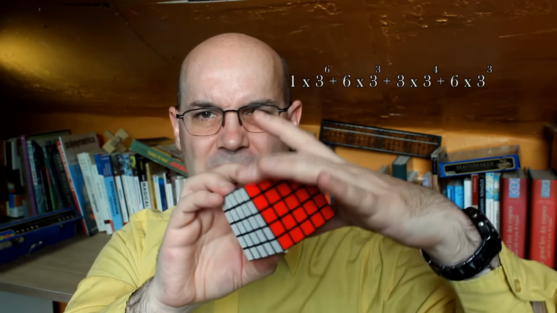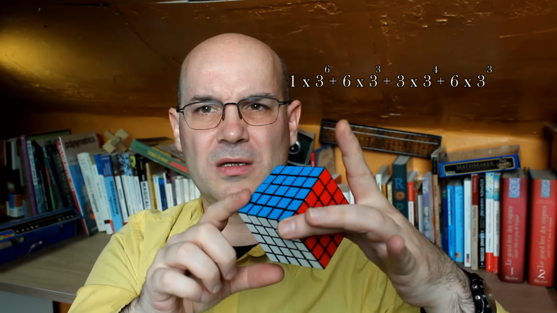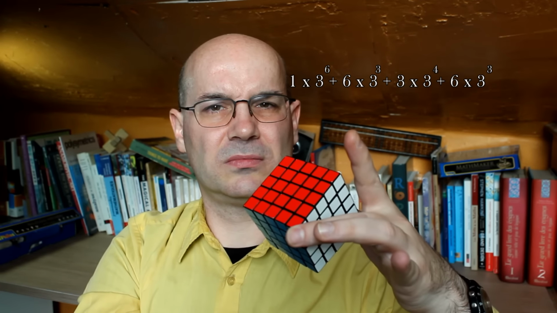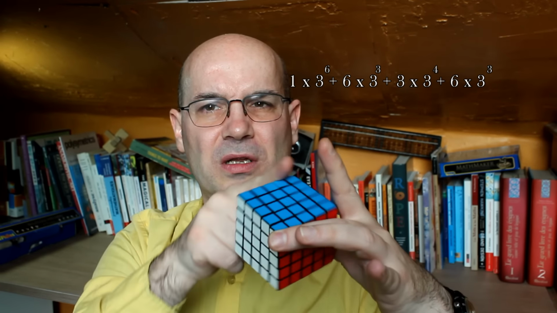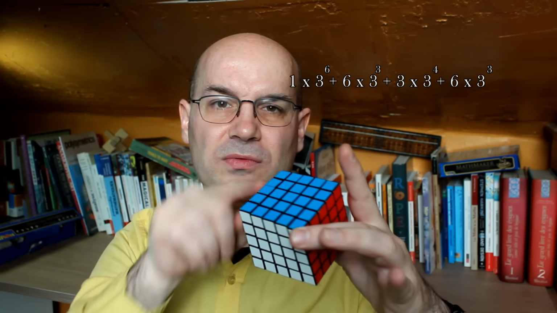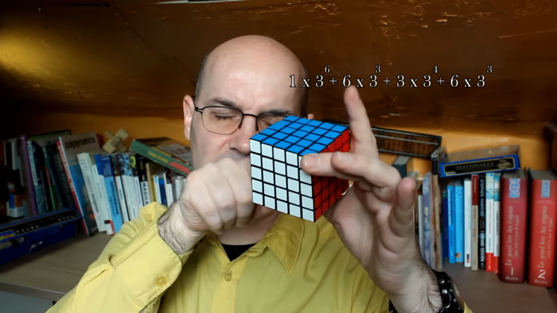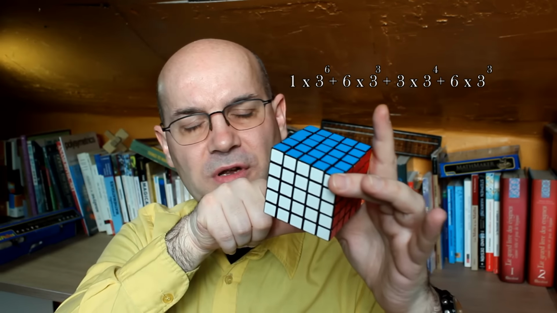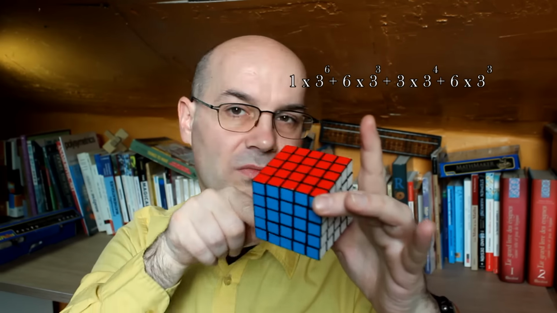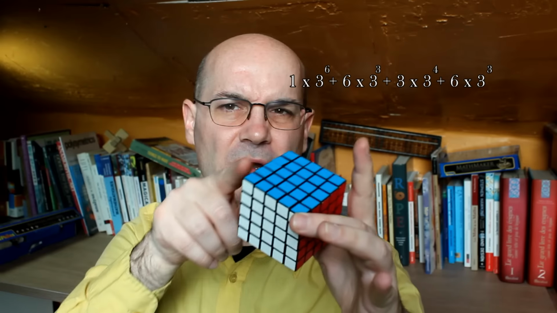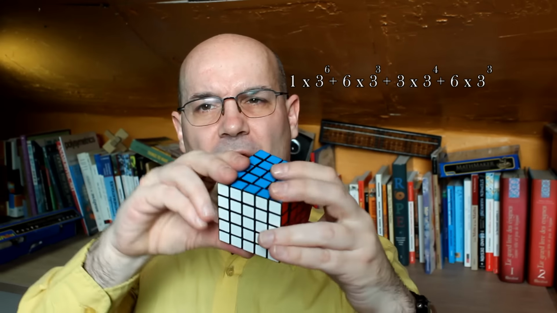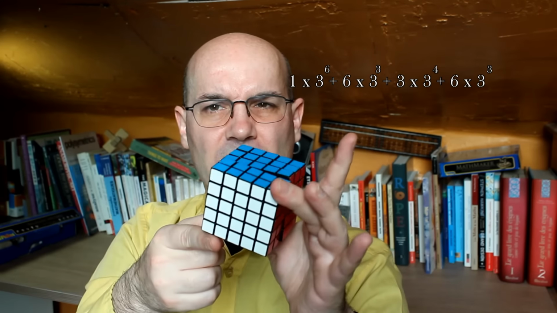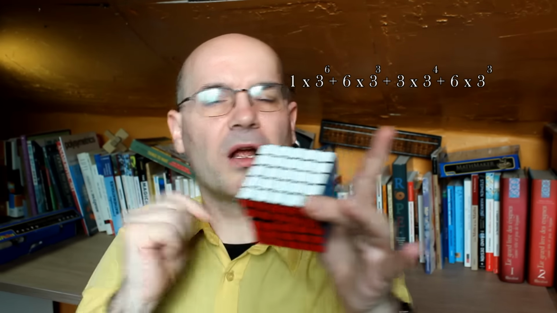Wait, I'll do it properly, like this. So you can rotate left or right, but if you rotate left, you can consider the opposite vertex and turn right, so it doesn't really matter. So we have a 120 degree rotation, let's say clockwise.